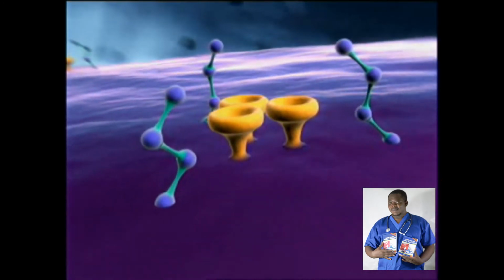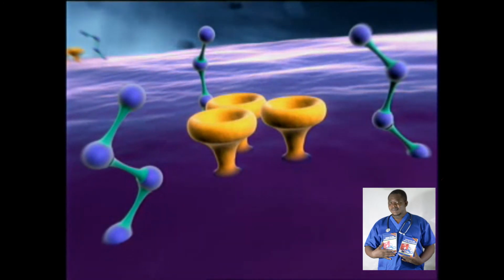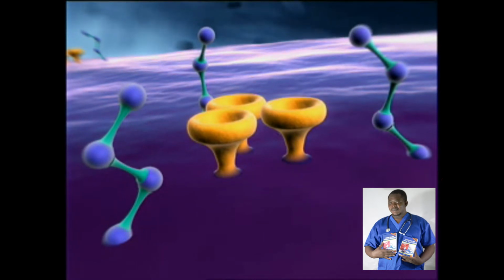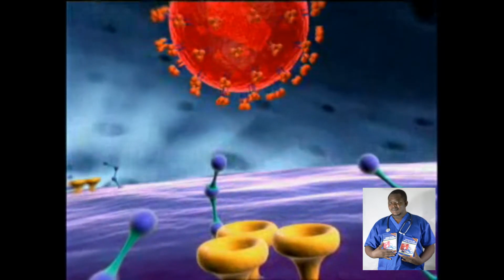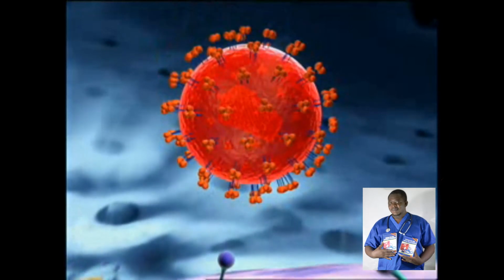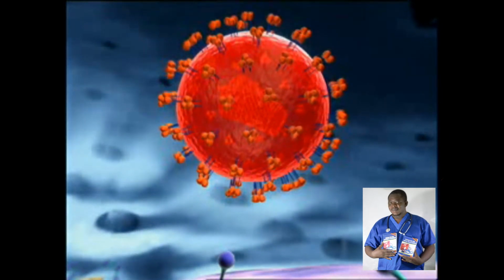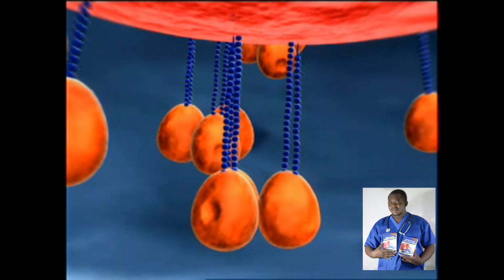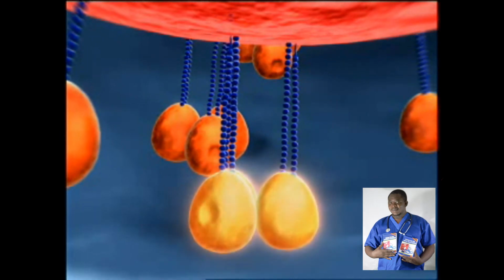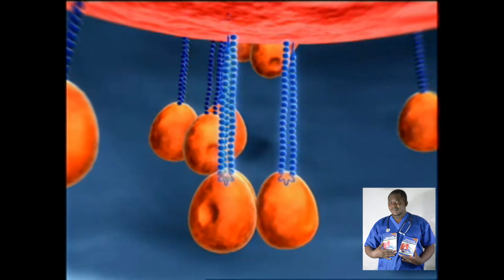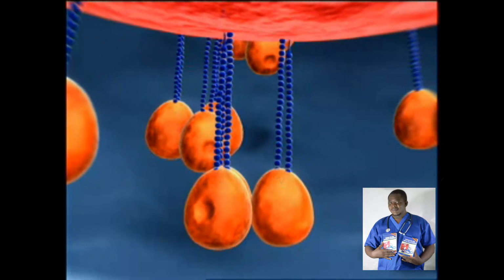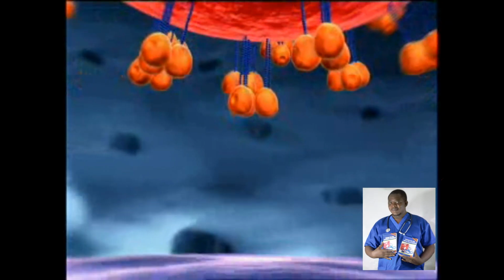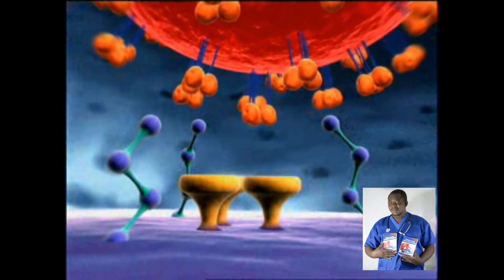So this is what is happening in the binding and fusion. The HIV virus binds to CD4 receptor and the co-receptor. Then fusion, the HIV RNA is released into the host cell. Okay, so now let us look at reverse transcription.